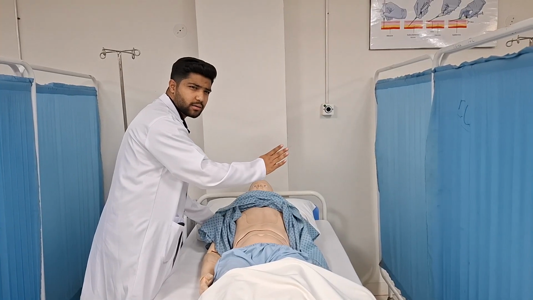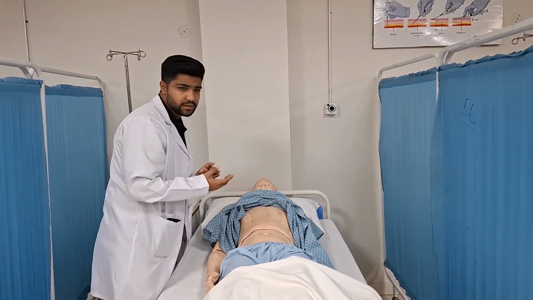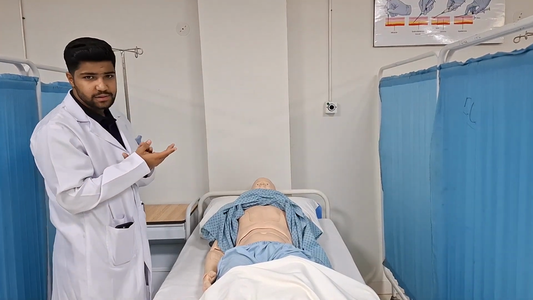What is this called? Percussion. Really? Yeah. Parasternal heave. Parasternal heave. So these are the things that we do in our palpation, which is our second step.